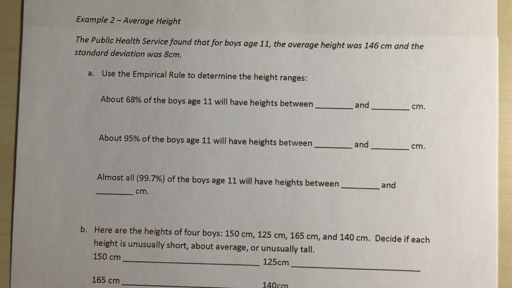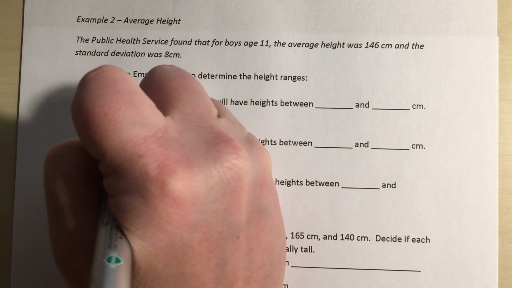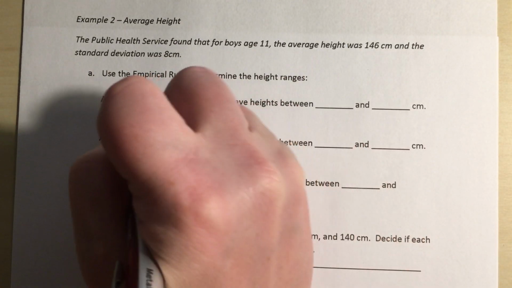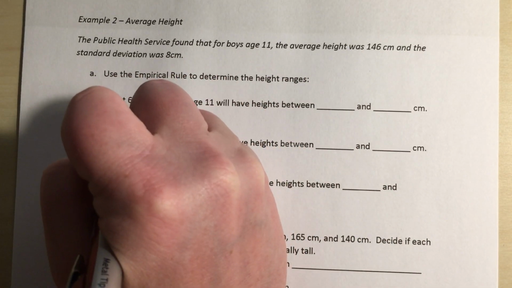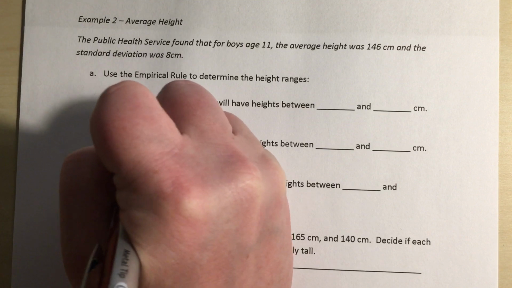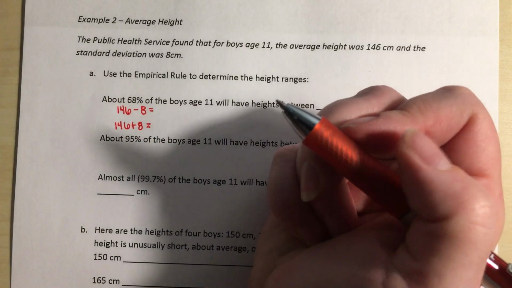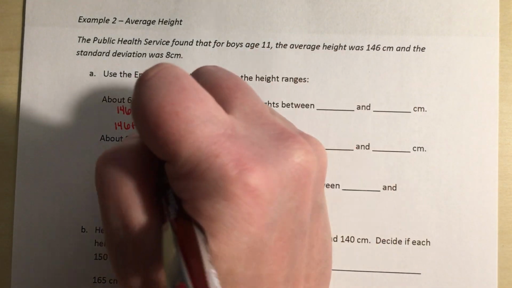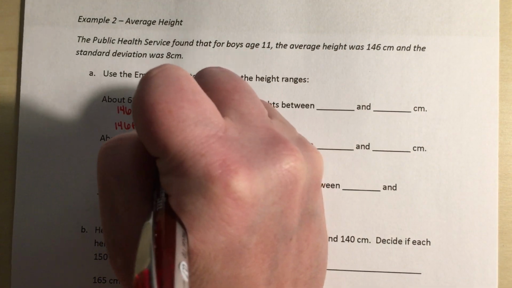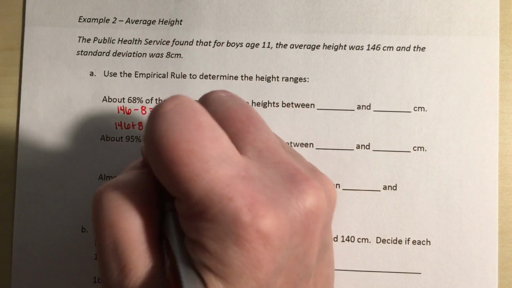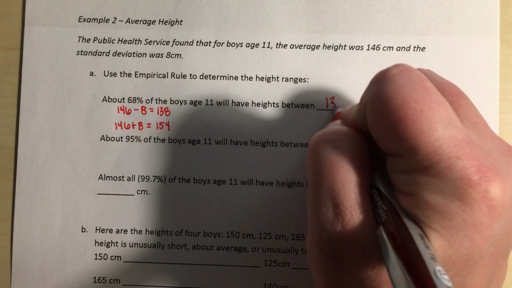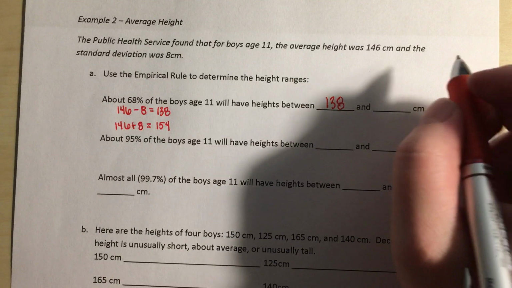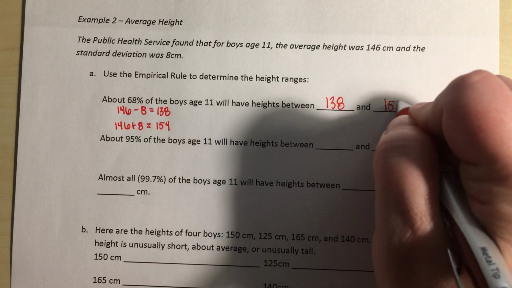So we start with our 146 and we're going to subtract our standard deviation, which is 8, and we are going to add our standard deviation, which is 8. We subtract, we get 138. 146 plus 8 gives us 154. So 68% are between 138 and 154 centimeters.